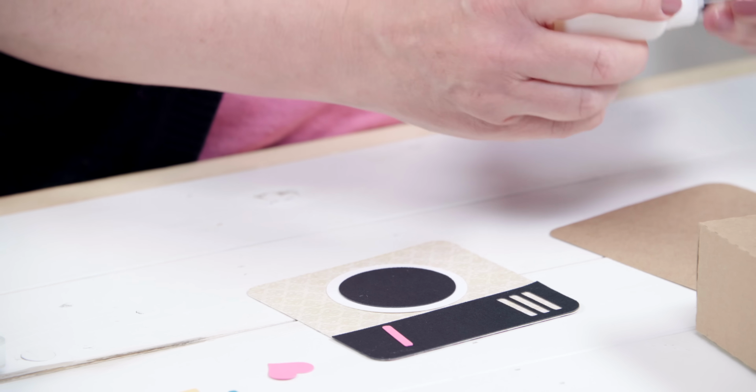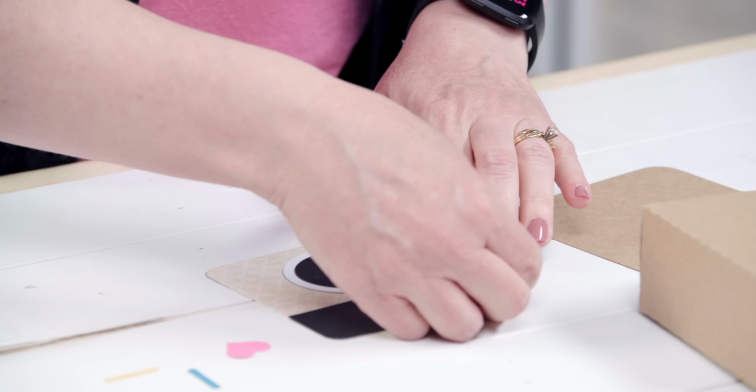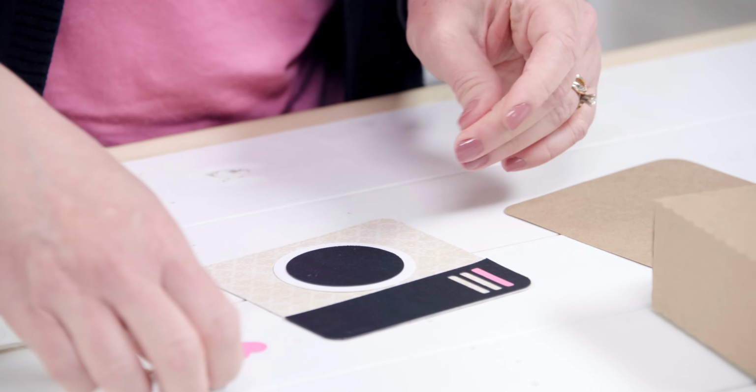These little colored pieces will fit right in there because we took them straight from that black piece.